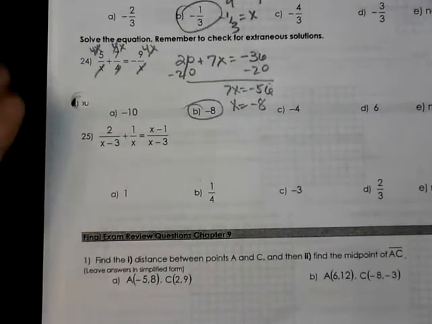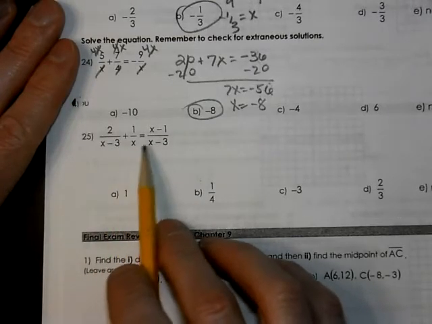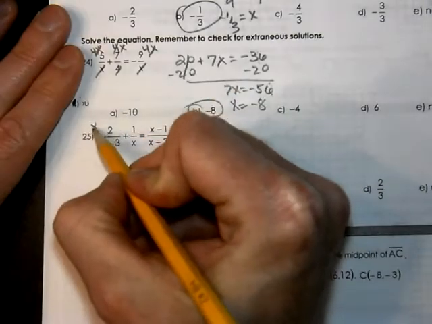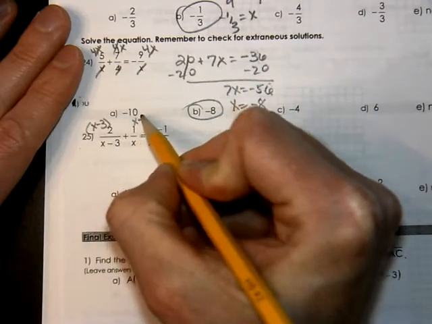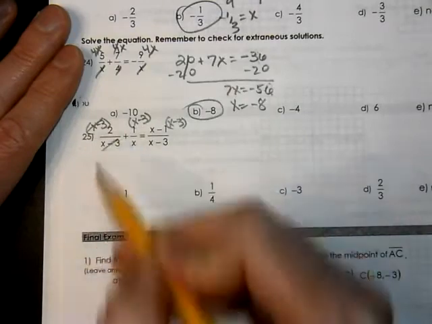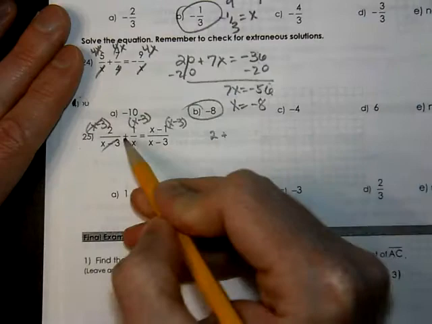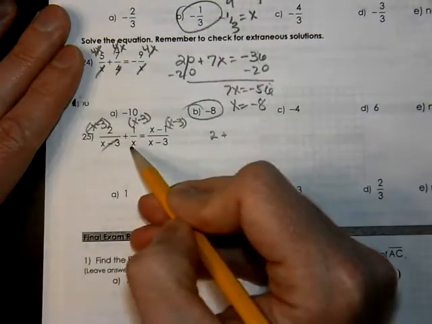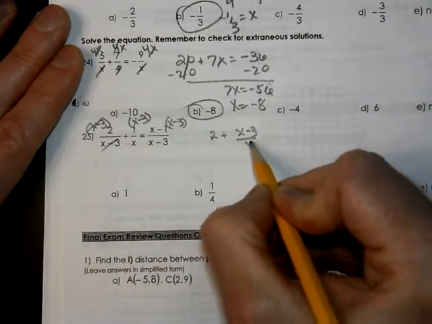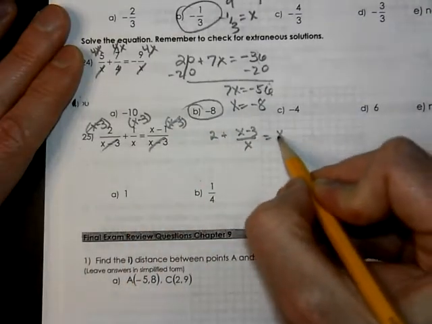Our last problem for chapter 8. Okay, this one would be a little bit more complicated to put both the x and the x minus 3 up there, so I'll show you the other method of just doing it one denominator at a time. The x minus 3's cross off and you're left with 2. Nothing crosses off. You cannot cross the x's. So you get x minus 3 times 1 over x. The x minus 3's cross off, so you have x minus 1.